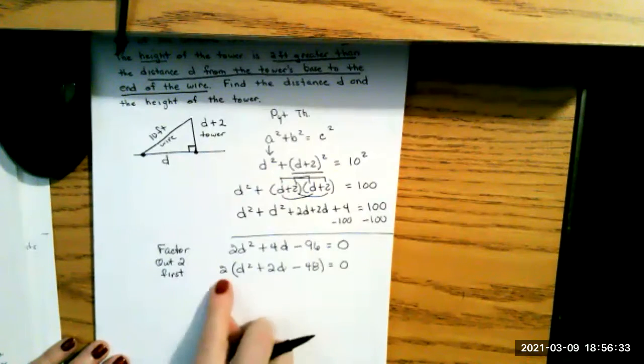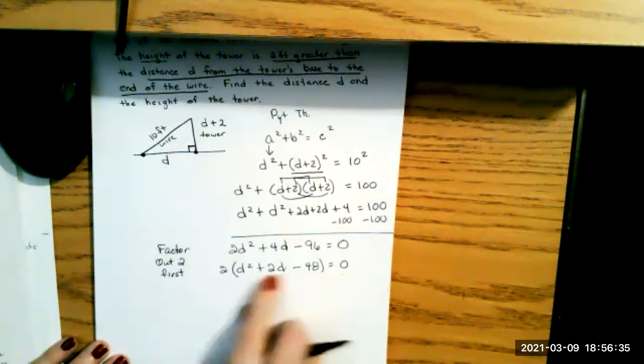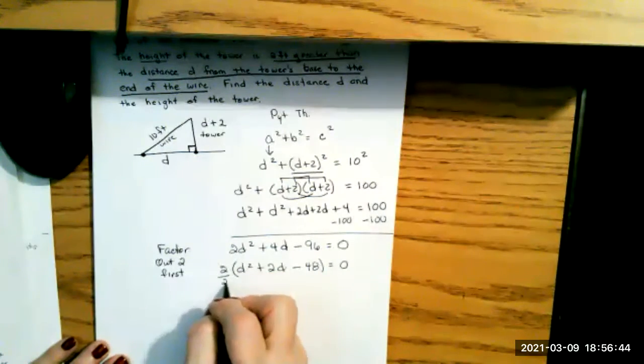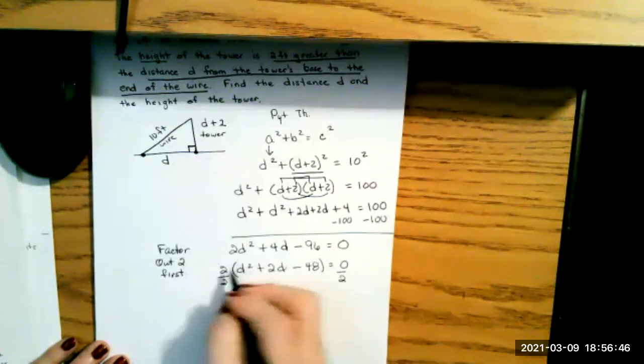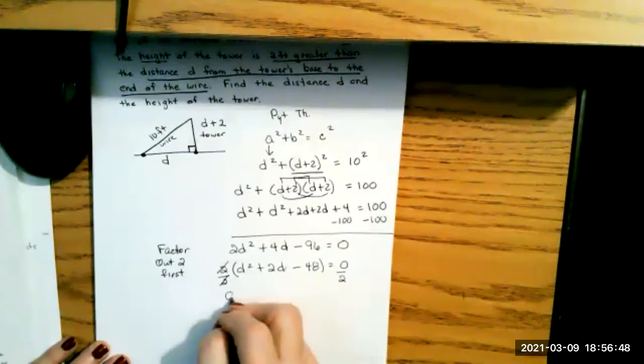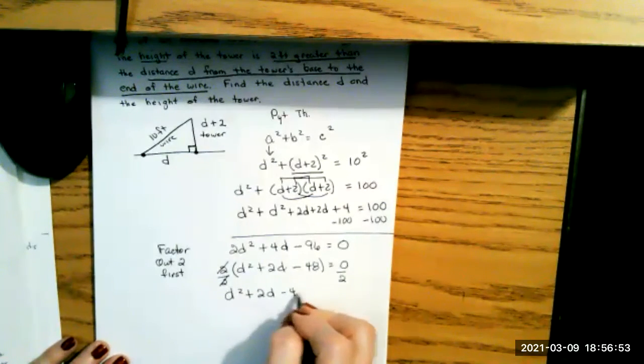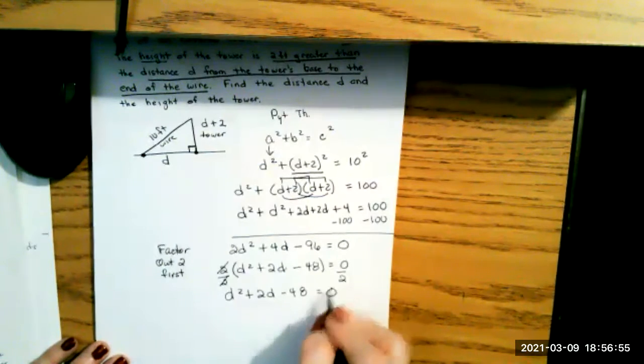Now, sometimes I have to put this equal to 0, but I don't in this case because there's no variable with 2. It's just a number. So I can divide out that 2, and it'll go away when I do. And I have d squared plus 2d minus 48 equals 0.